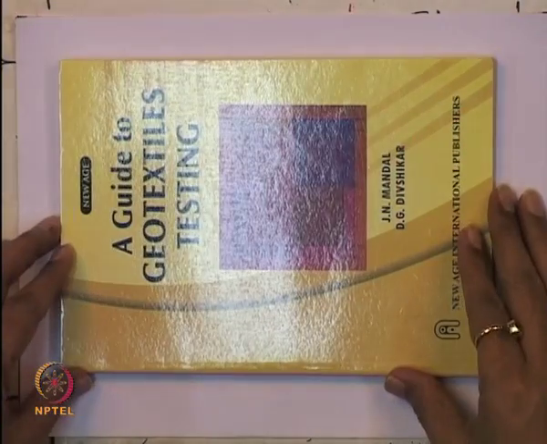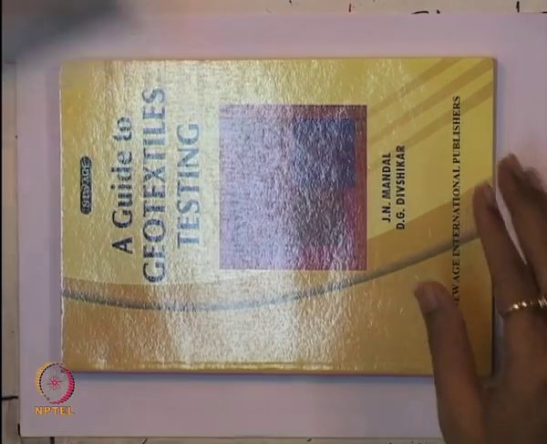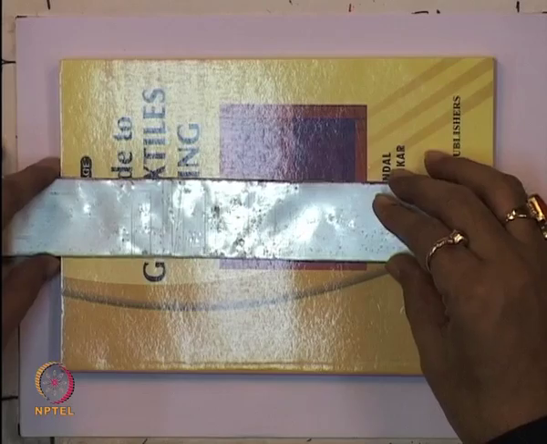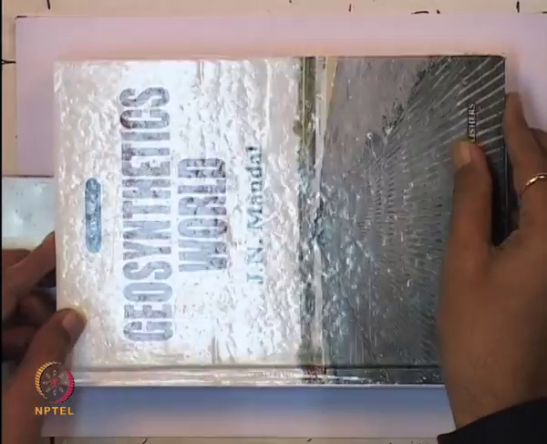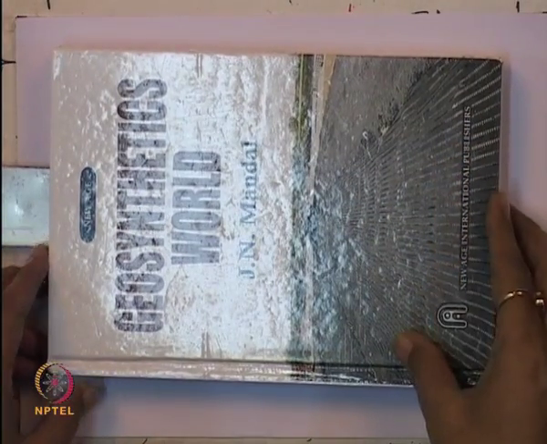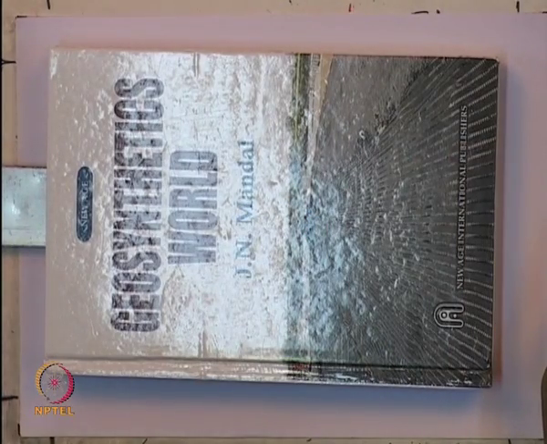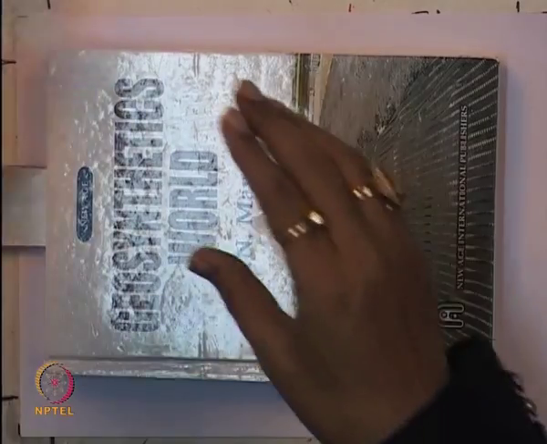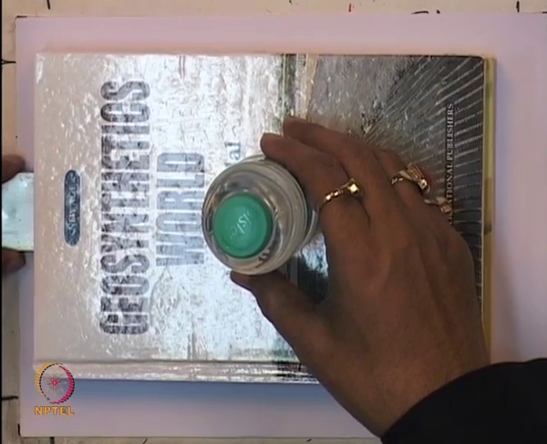For example, if this is one layer of the soil and then you place any metallic reinforcement and then you place another layer of the soil, and then you apply some load and then you pull this.